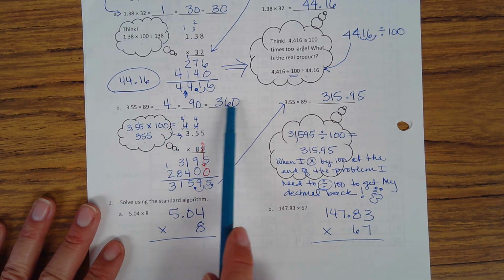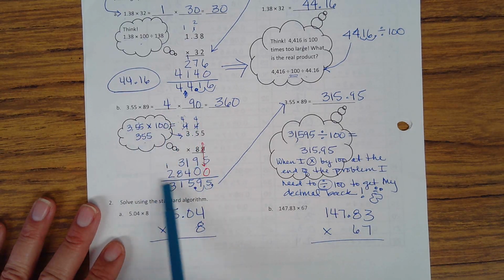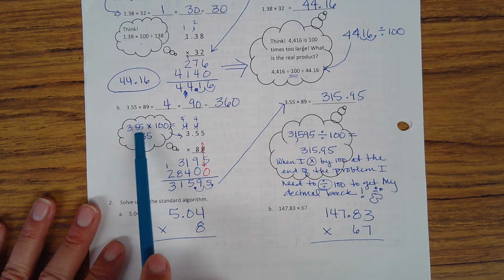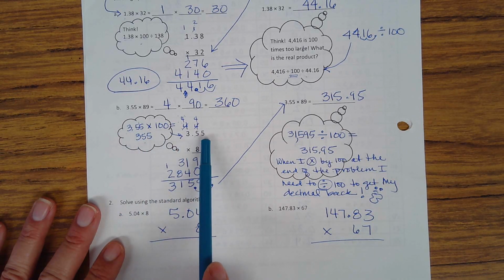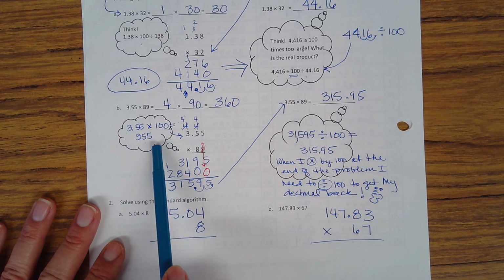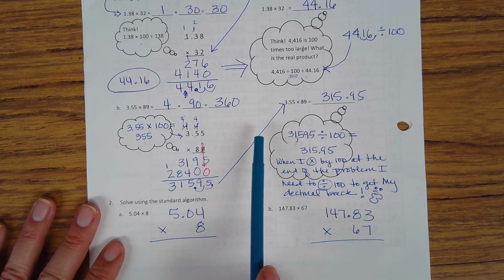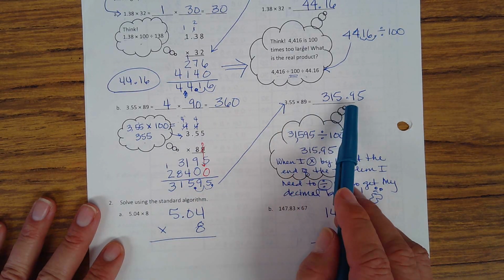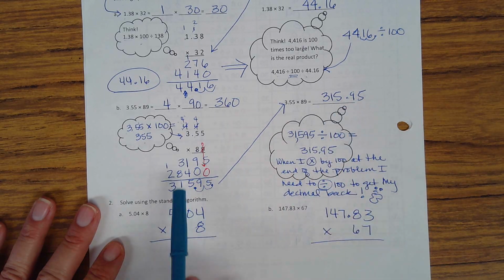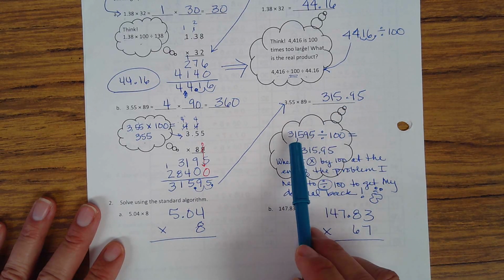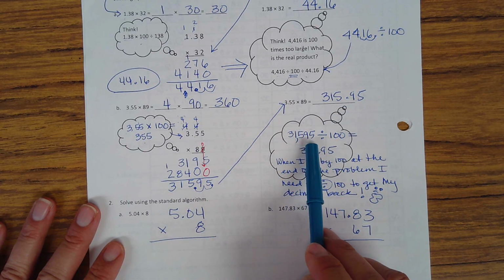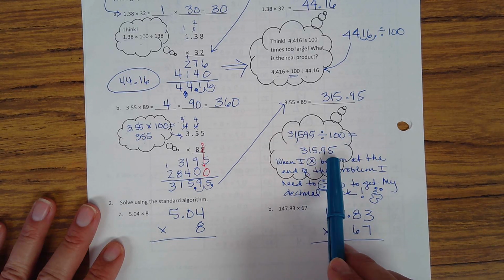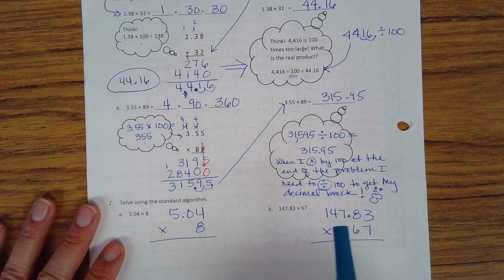Over here, I estimated. I used the standard algorithm. Remember, by taking 3.55 multiplying by 100, you get 355 hundredths. The standard algorithm came over here. 31,595 divided by 100 takes me back to 315.95.